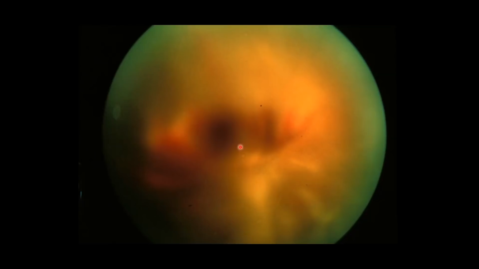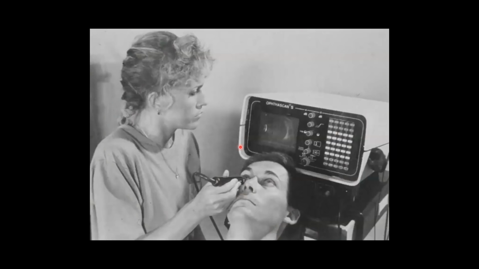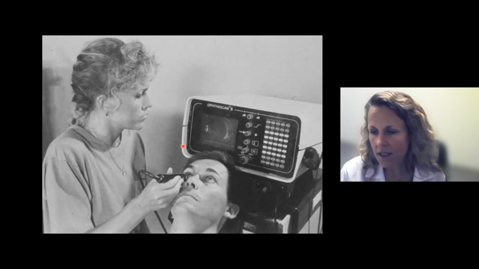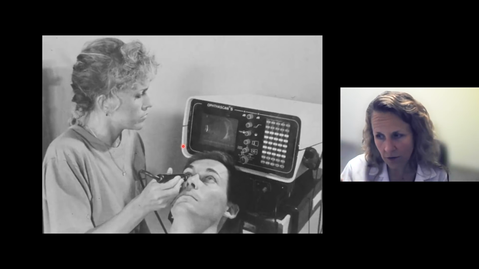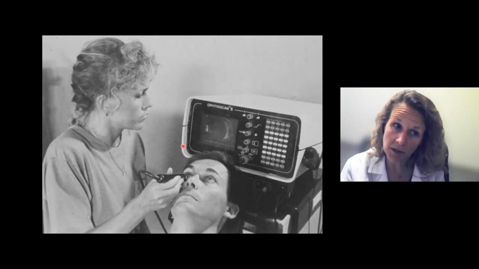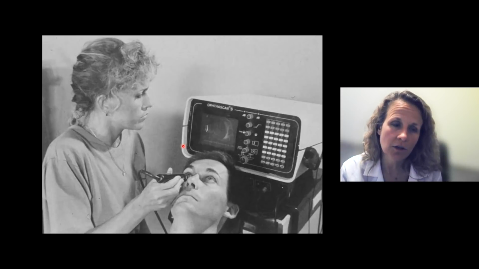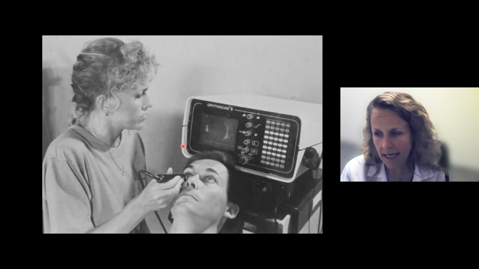So how do we examine the retina when this happens? Well, we use a technique called ultrasound. And this is the same approach that we use for women who are pregnant with babies. We can look through their abdominal wall to see the babies with ultrasound. So this is very similar. If we can't see through the eye, we use the same kind of ultrasound or sound waves to look through that blood and determine whether the underlying retina is still intact and attached.